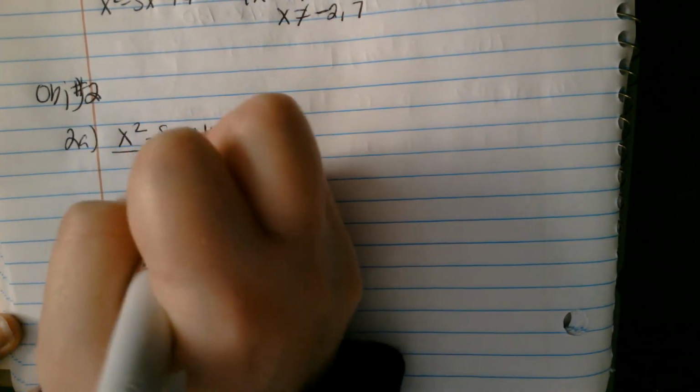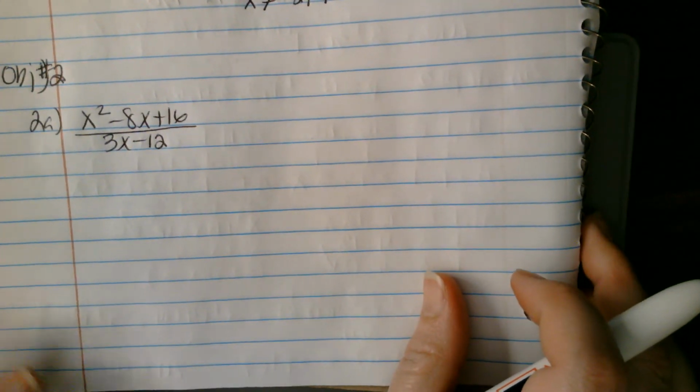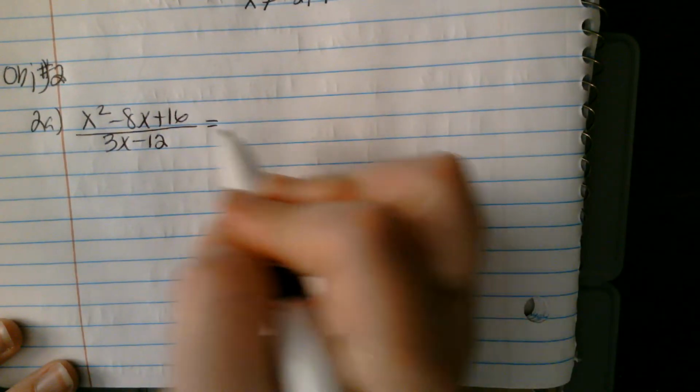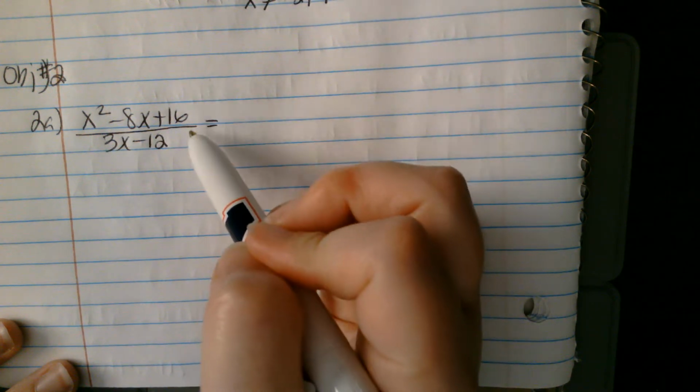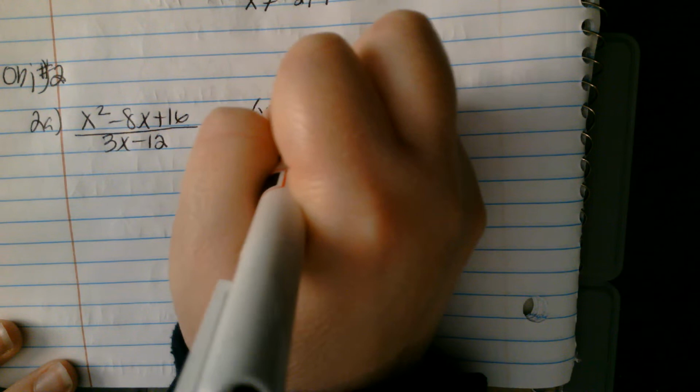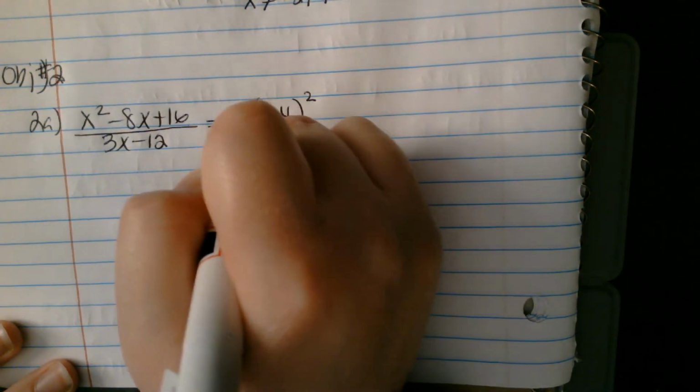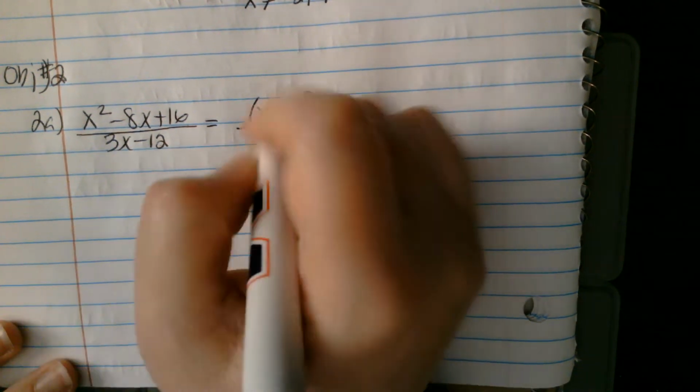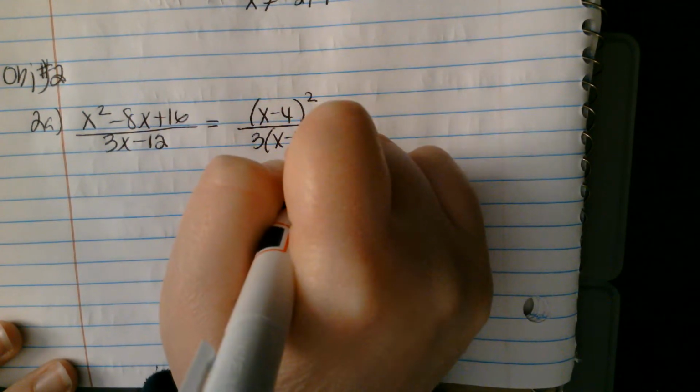So let's say, for 2a, we have x squared minus 8x plus 16 all over 3x minus 12. If we go ahead and factor everything before we do the domain, so x squared minus 8x plus 16, two numbers that multiply to 16 and add to negative 8, well, negative 4 and negative 4 will do that. So we have (x minus 4) squared. You can also notice that 8 divided by 2 squared is going to be 16, so this is a perfect square trinomial. And in the denominator, we can factor out a 3, so 3 times (x minus 4).